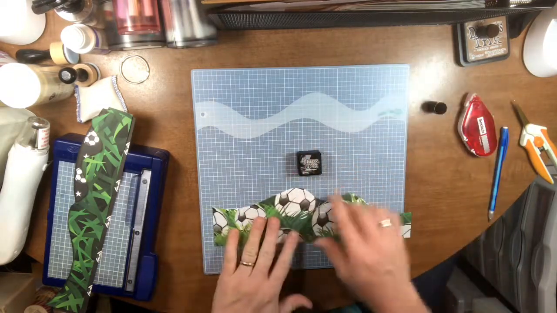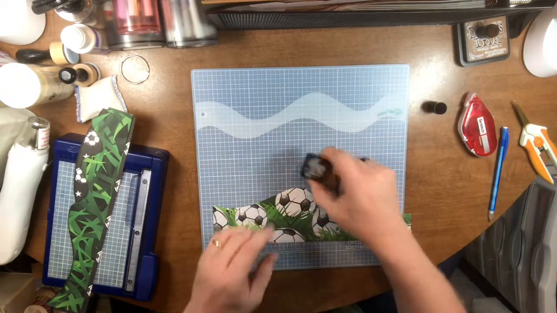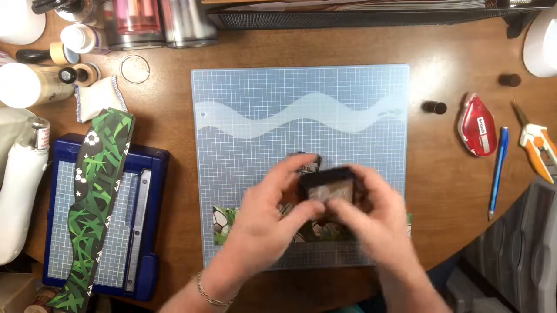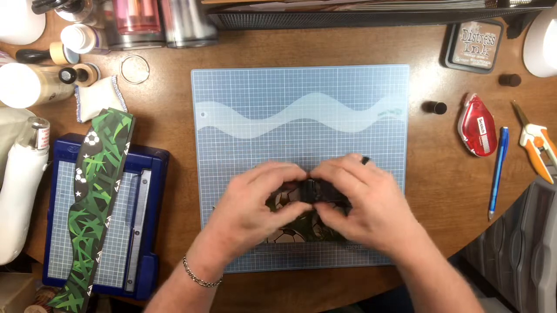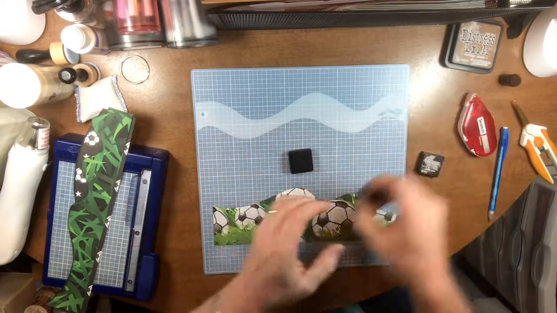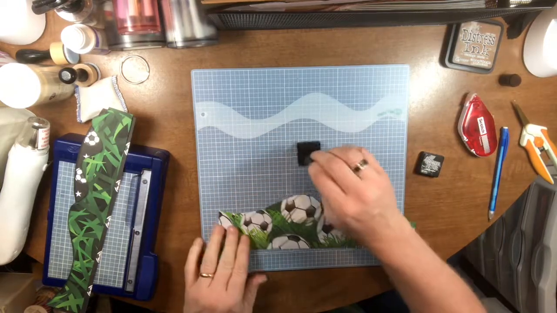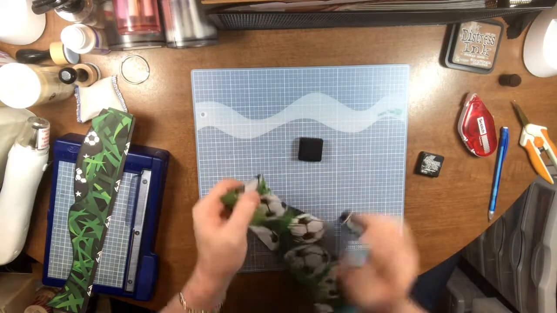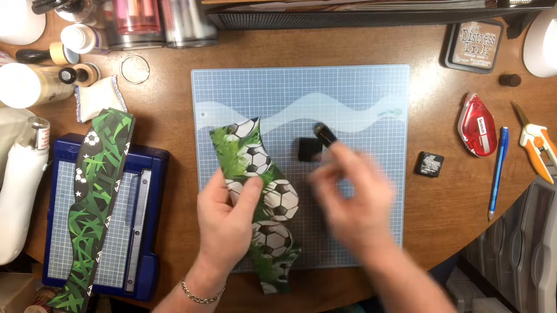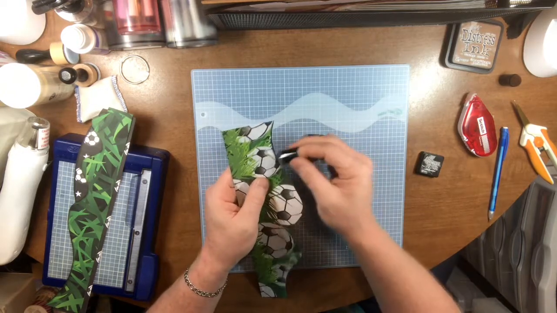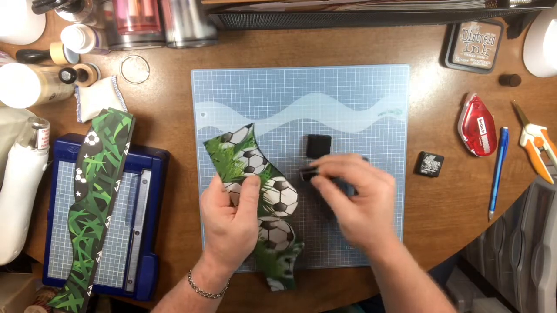What I'm using today is the Distress ink. I'm using one of the little ones. Usually I use the Vintage Photo in the big pad that I have, but I have a bunch of these little inks that I really like. And this is black soot that I'm using today. I thought with black and white soccer balls, this would be a great standout on the paper. And what we're doing is we're just taking our dauber and coming along the side.